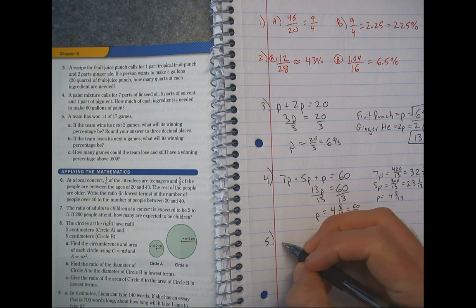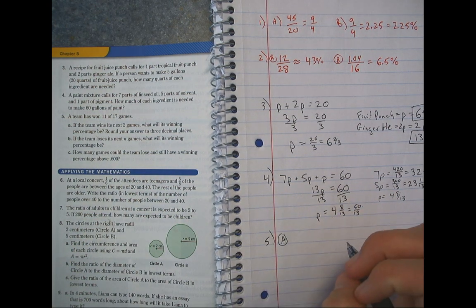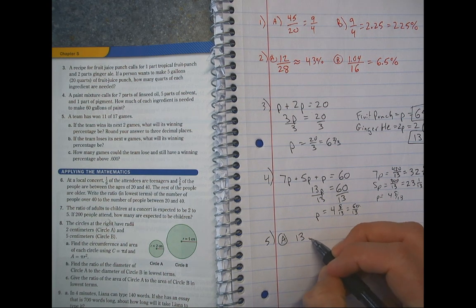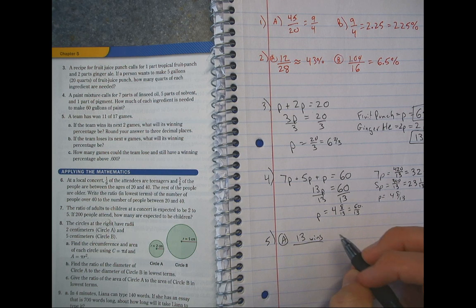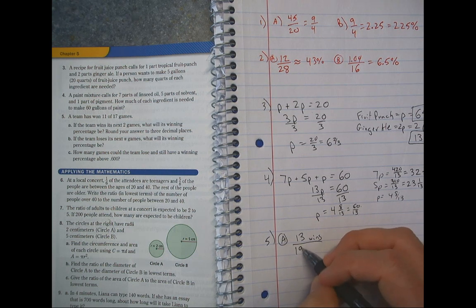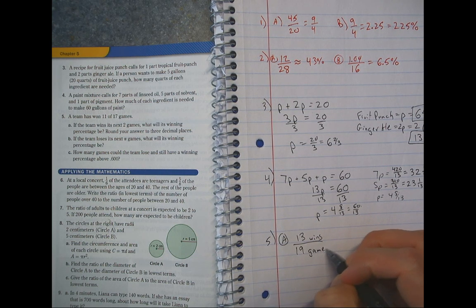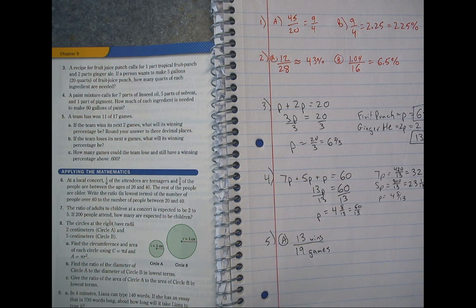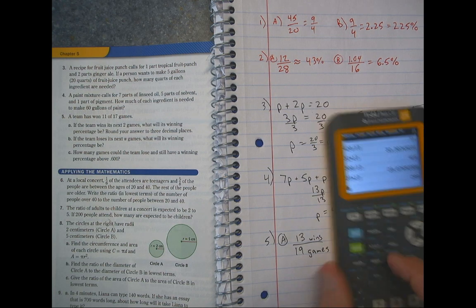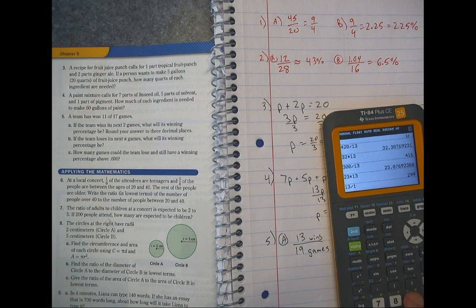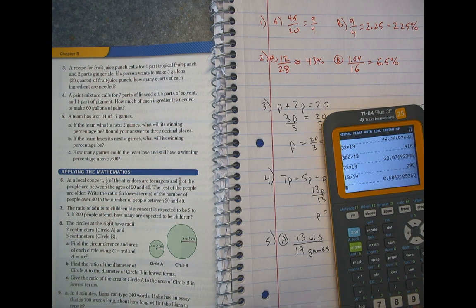But for part A, they're saying we've won our next 2 games. So we've gone from 11 wins to 13 wins. And our total games has gone from 17 to 19. So our winning percentage is going to come from dividing that. And it says round your answer to 3 decimal places. So we're not going to give it as a percent. We're going to leave it as a percentage, which is the decimal. So 13 divided by 19.